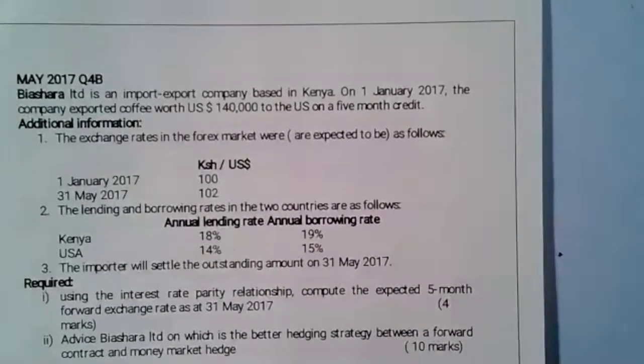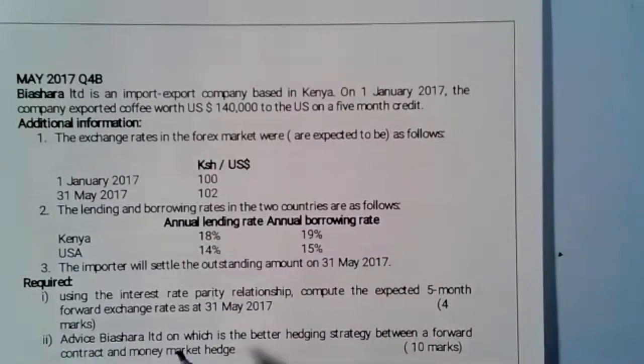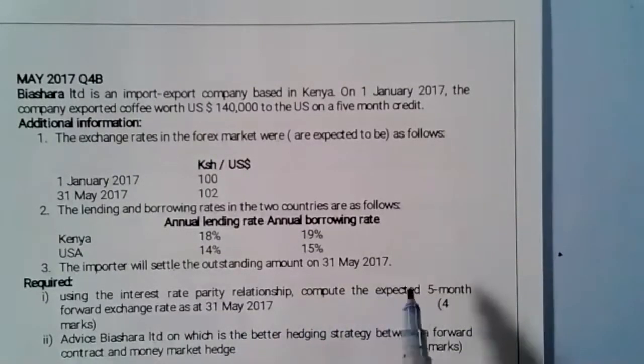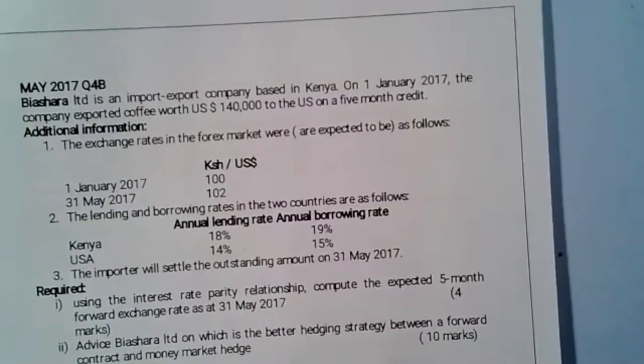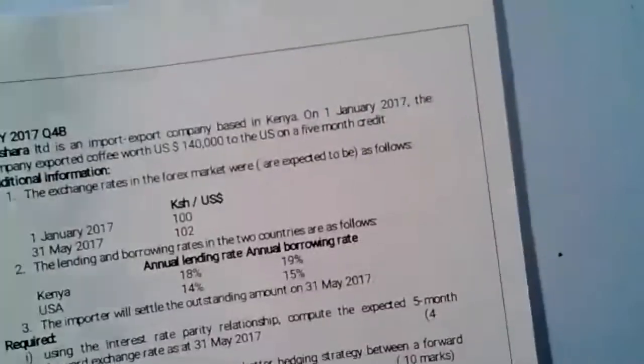So let's first of all start with requirement number 1. Using the interest rate parity relationship, compute the expected 5-month forward market rates. So how do we determine that?